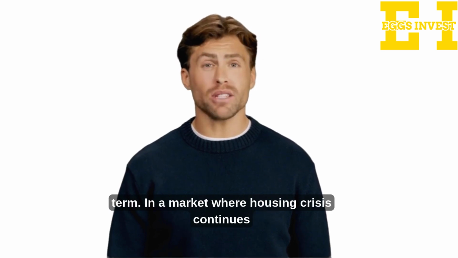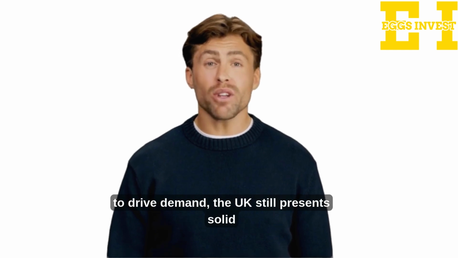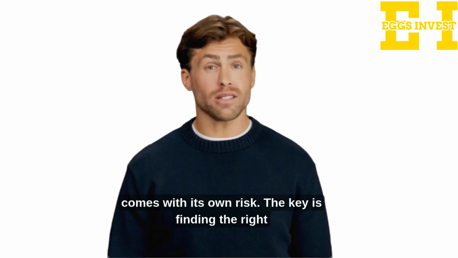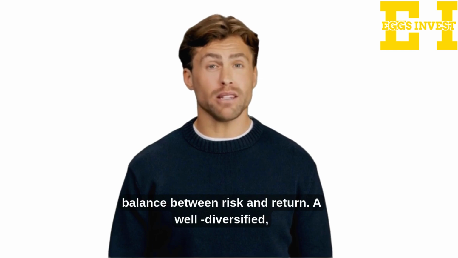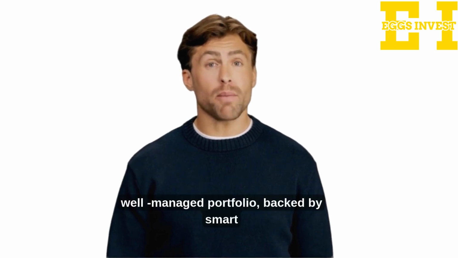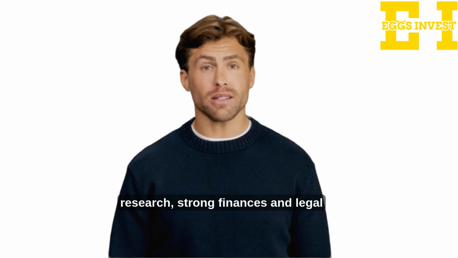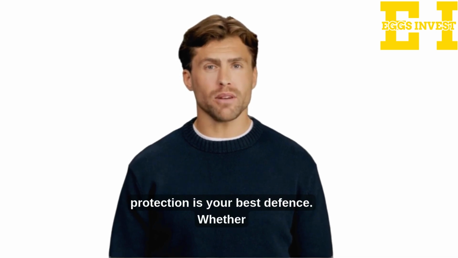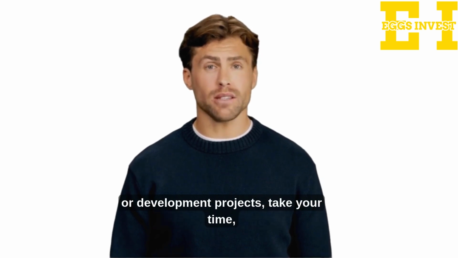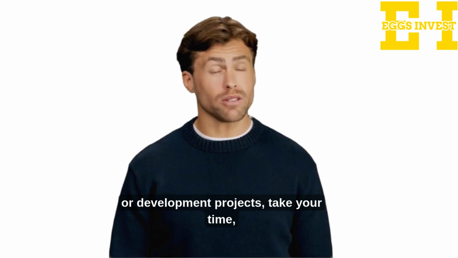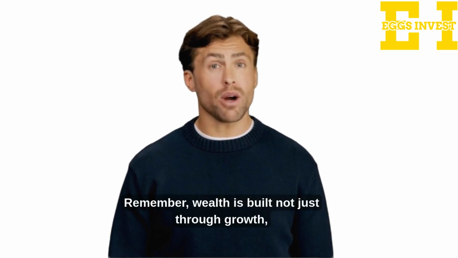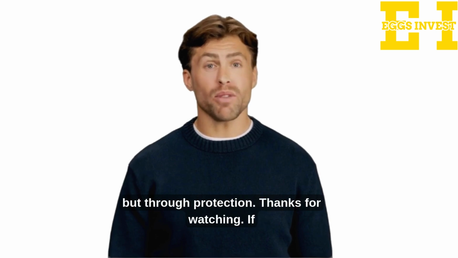In a market where the housing crisis continues to drive demand, the UK still presents solid property investment opportunities. But every opportunity comes with its own risk. The key is finding the right balance between risk and return. A well-diversified, well-managed portfolio, backed by smart research, strong finances, and legal protection, is your best defense. Whether you're investing in residential buy-to-let, commercial spaces, or development projects, take your time, assess every angle, and plan for the unexpected. Remember, wealth is built not just through growth, but through protection.